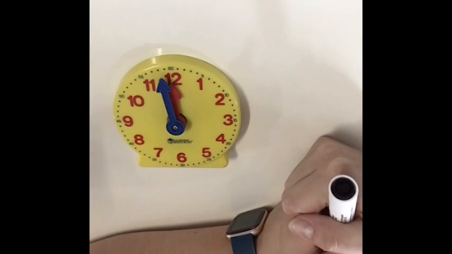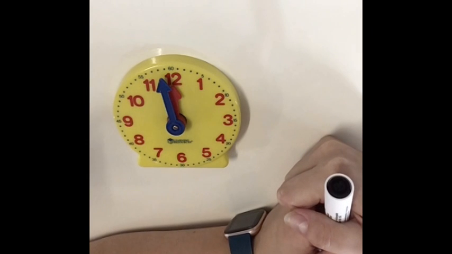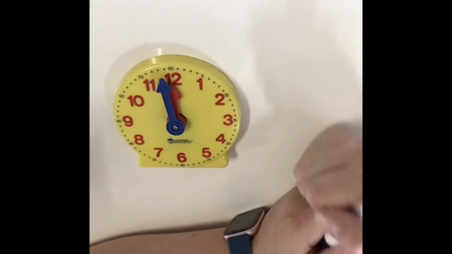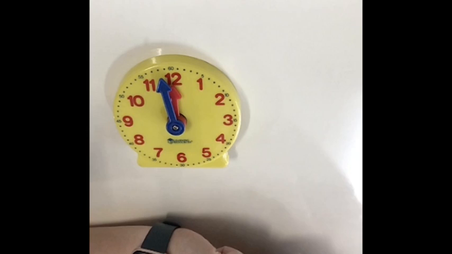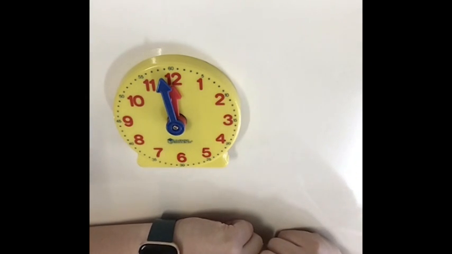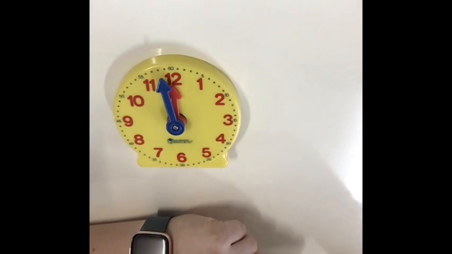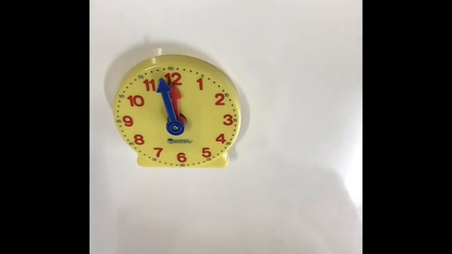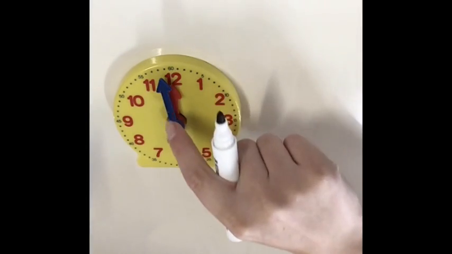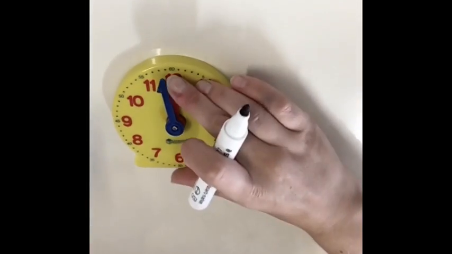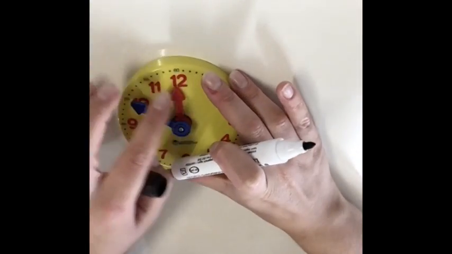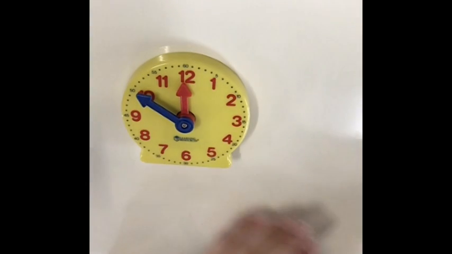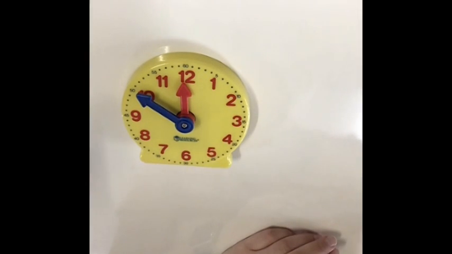To practice some of our times, I'm going to tell you a time and I would like you to make it on your clock. Our first time is going to be 4 o'clock. Can you please make 4 o'clock on your clock? Remember, the big hand is the minute hand and the little hand is the hour hand. So go make me 4 o'clock.